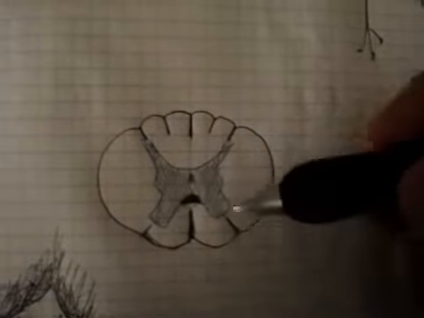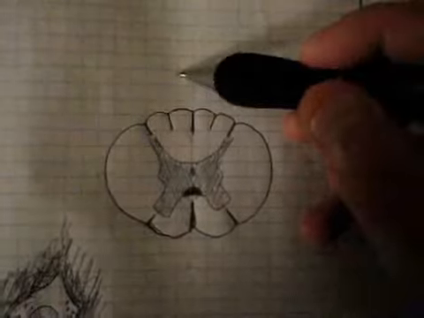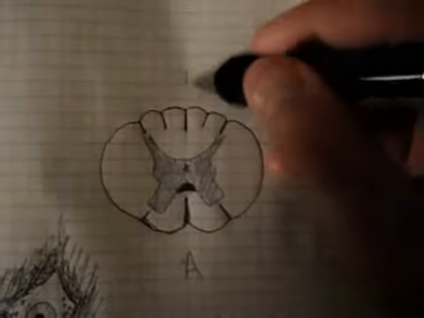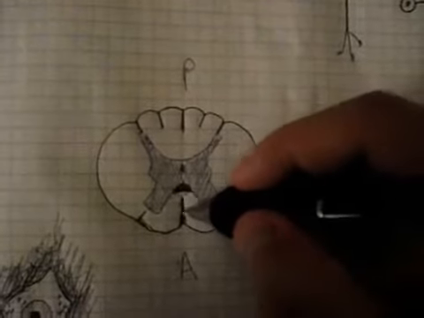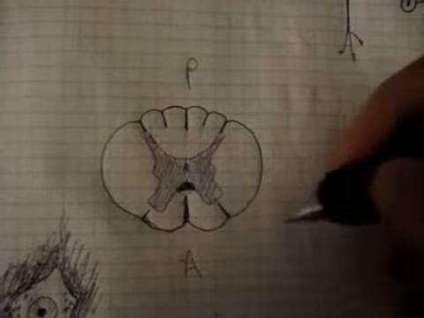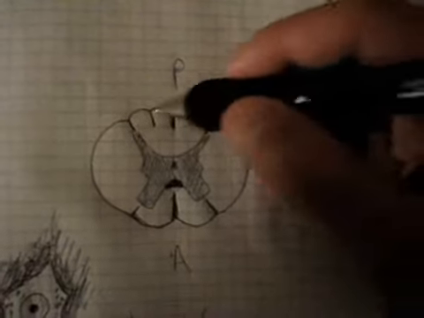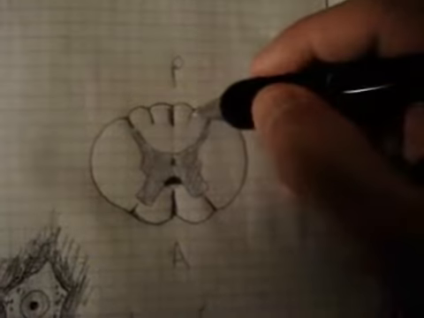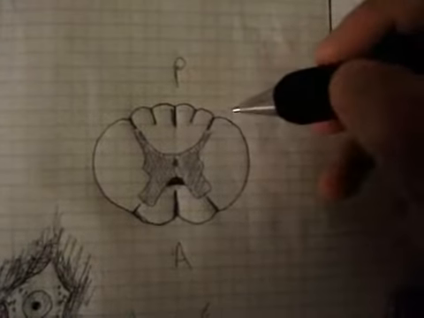The spinal cord in cross-section, one more time looking at it in cross-section, to review. Here is the anterior and this is posterior, A, P. The anterior side of the spinal cord consists of the anterior median fissure and anterolateral sulcus, and the posterior consists of the posterior median fissure, posterolateral sulci, and the posterior side also has the posterior intermediate sulcus.